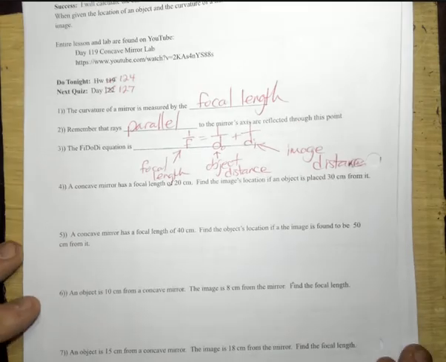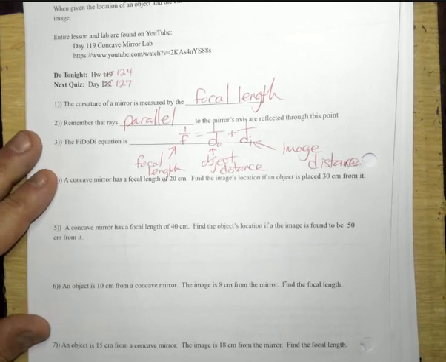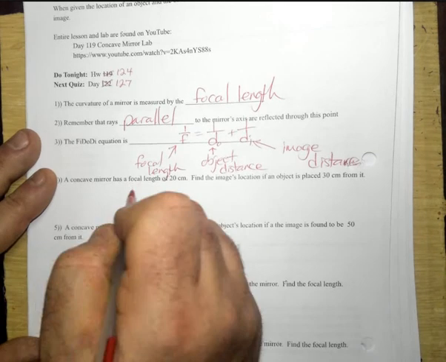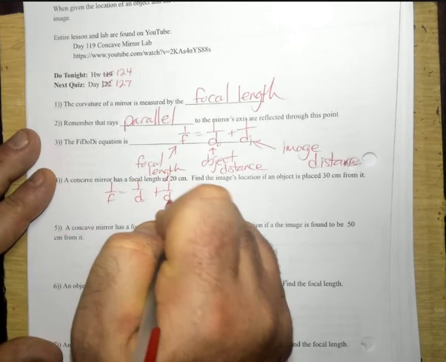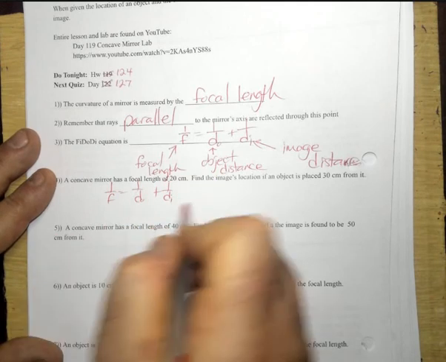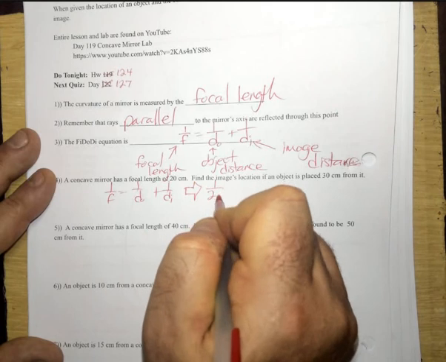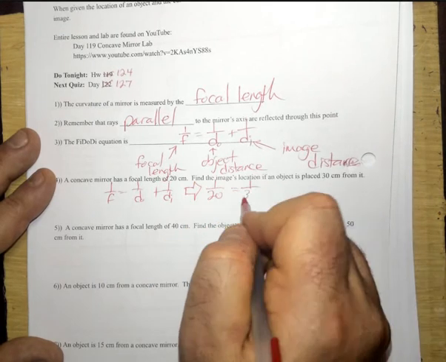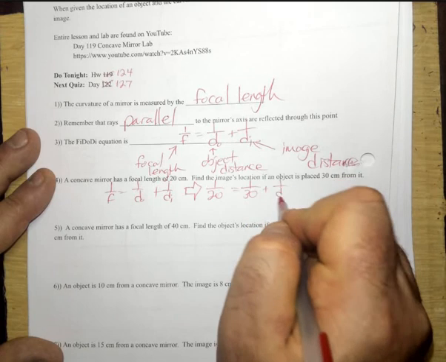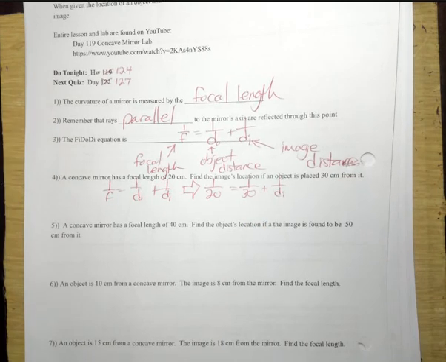Okay, number 4. A concave mirror has a focal length of 20 centimeters. Find the image location if the object is placed 30 centimeters from it. So 1 over f equals 1 over do plus 1 over di. The f is 20. So 1 over 20 equals 1 over, the object is 30, plus 1 over di. The answer is not 50.